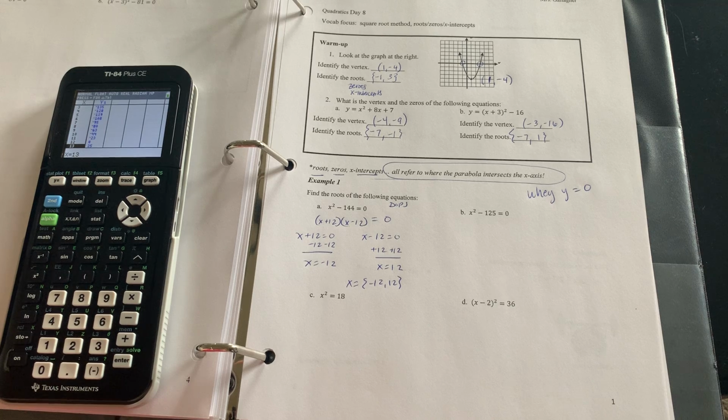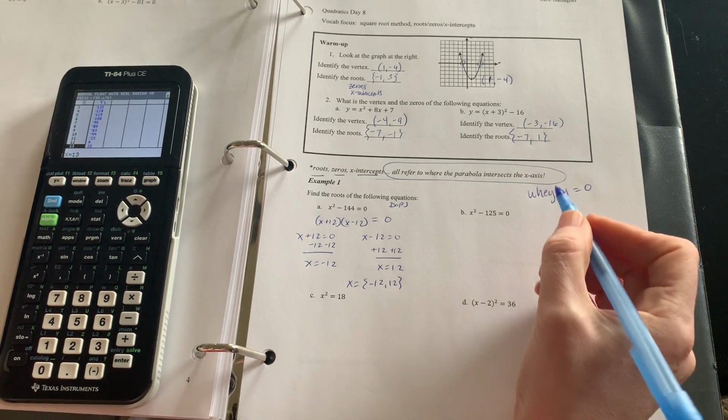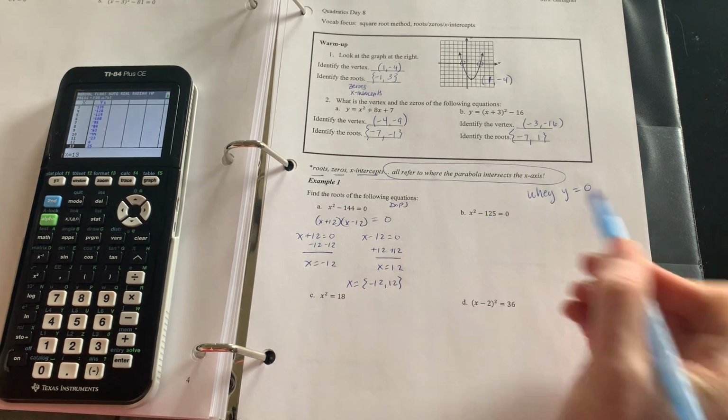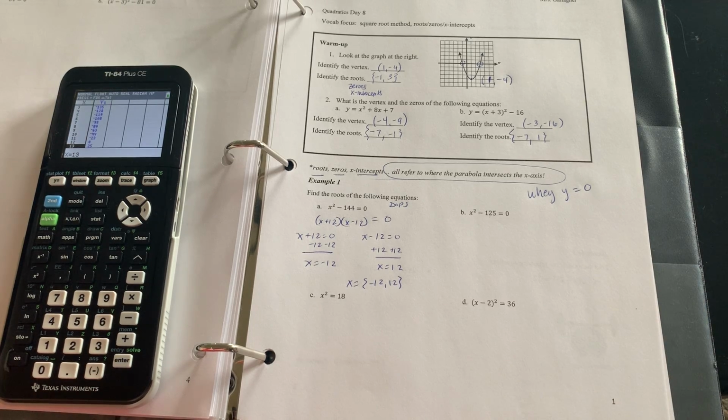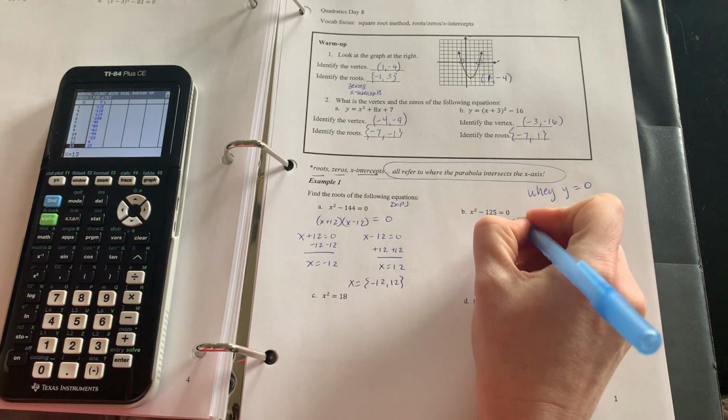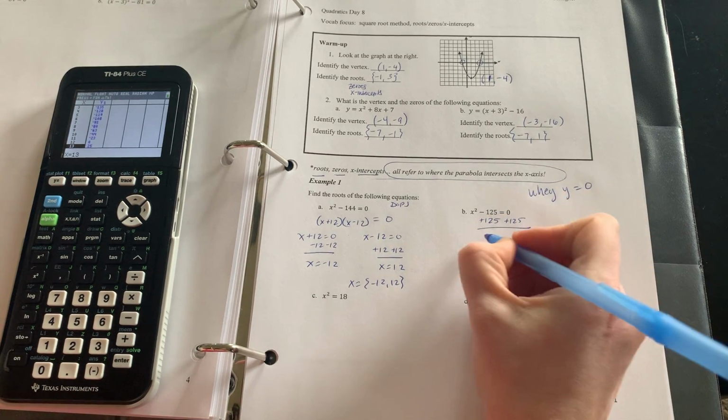Okay, so we could graph it. We could use zero product rule, or we can use the square root method, which I noticed for this one, it's not a perfect square. So let's go ahead and use the square root method for this one. So if we're going to use the square root method, it should be x squared equals a number.